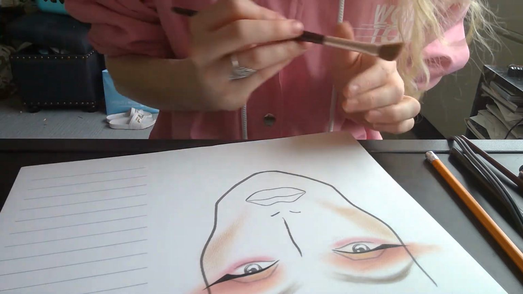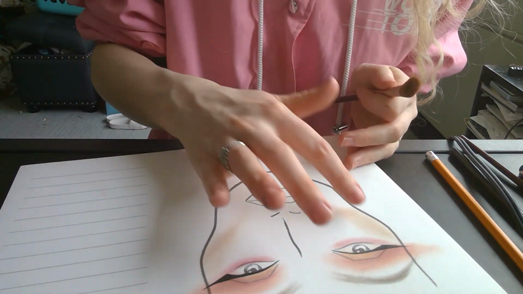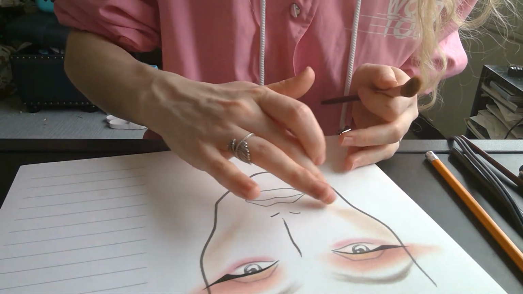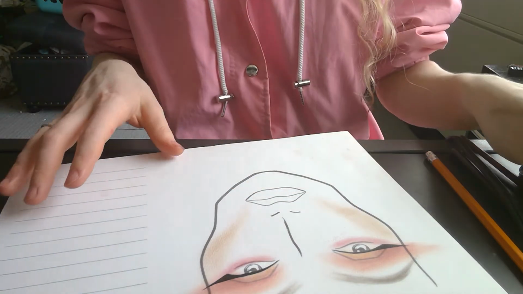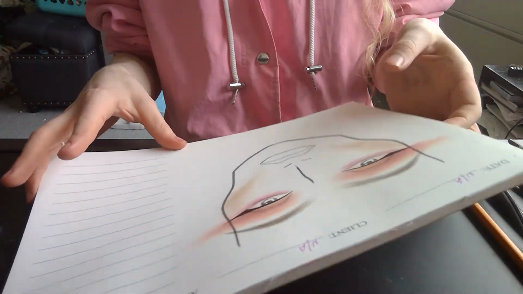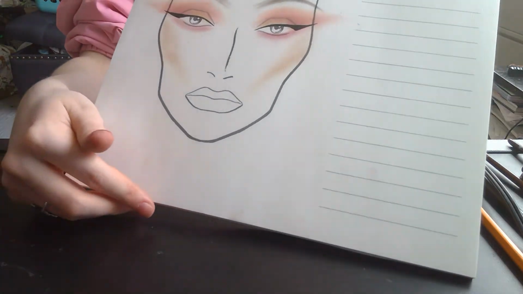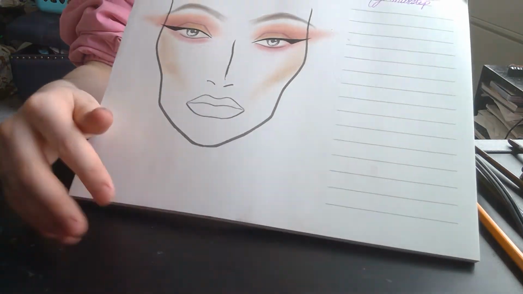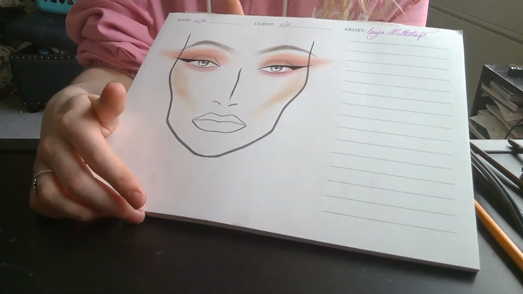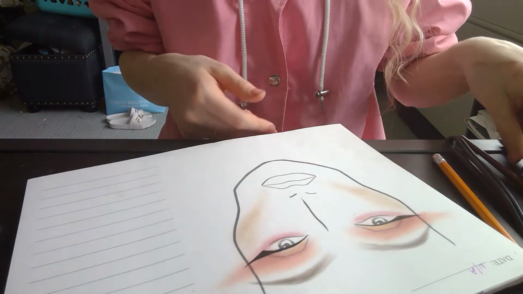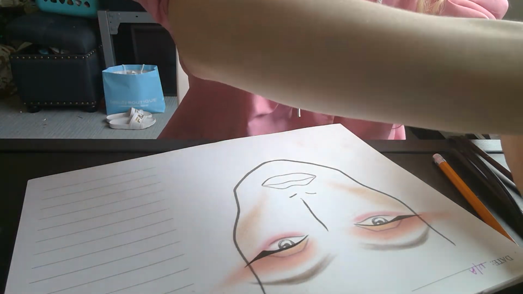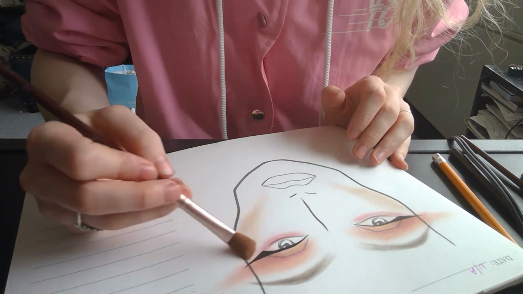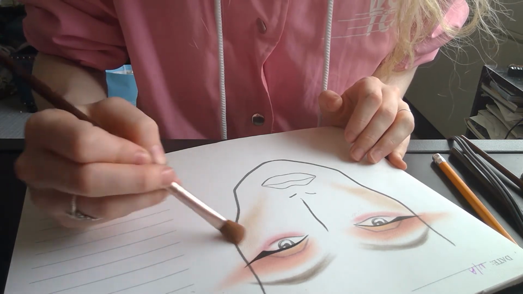And here's my second sketched on cheekbone. So as you see, now I have my cheekbones on. Looks pretty good. I think I'm just going to go in again and blend it a little more.